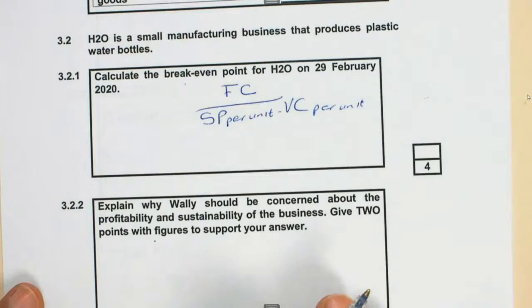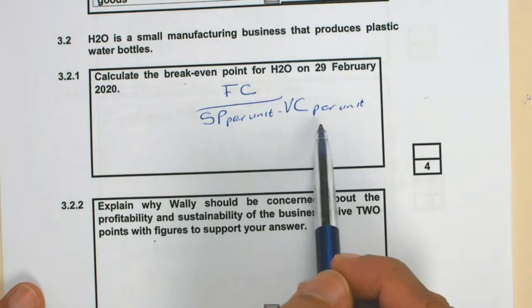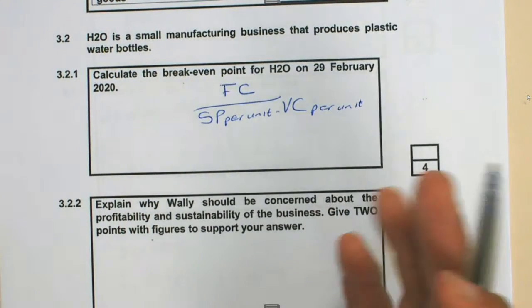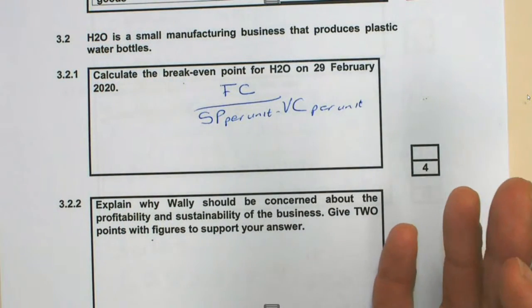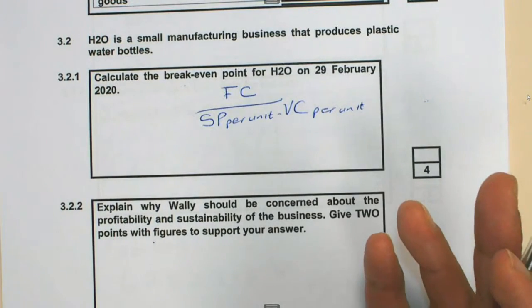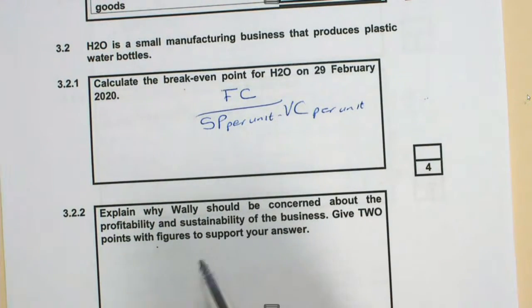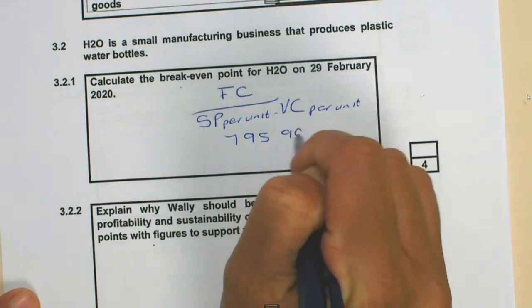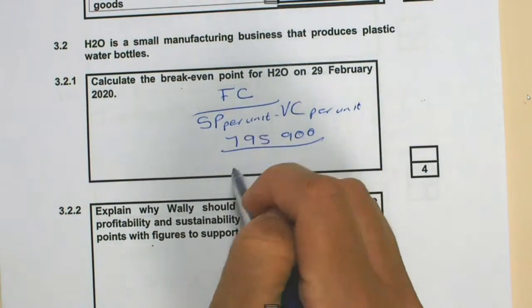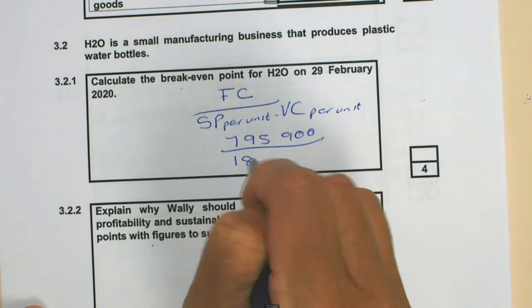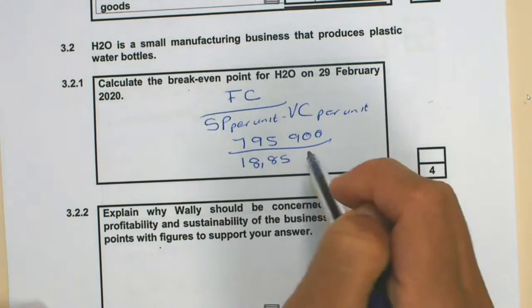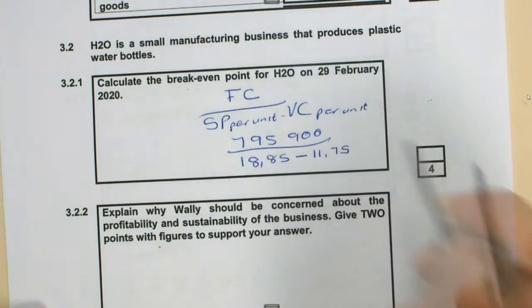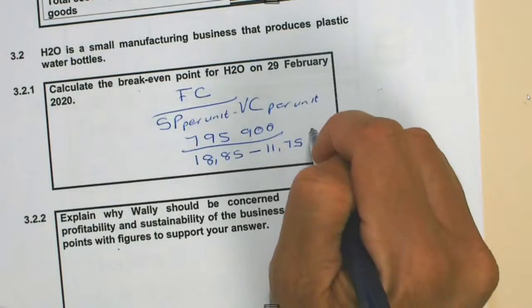You like to say contribution per unit here, but it becomes difficult if I must say contribution per unit, because what do I mean with contribution per unit? Then you still have to know selling price per unit minus variable cost per unit. So let's find our information. Our fixed cost is 795,900 over your selling price per unit, 18 rands and 85 cents, minus 11 rands and 75 cents. Do that calculation for me quickly.